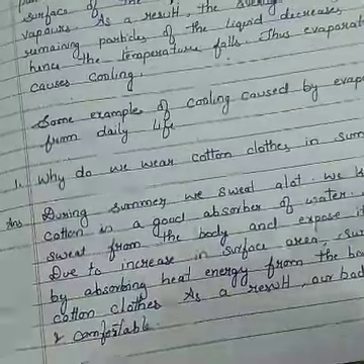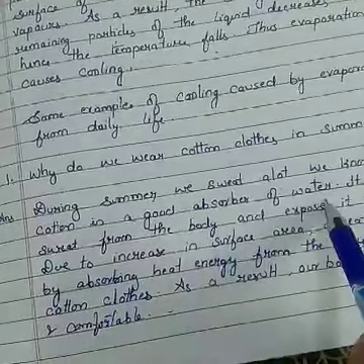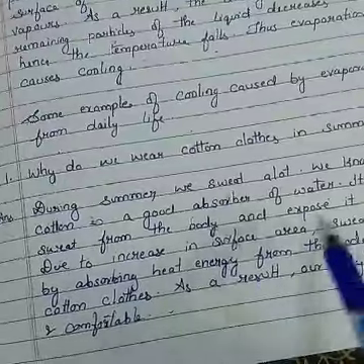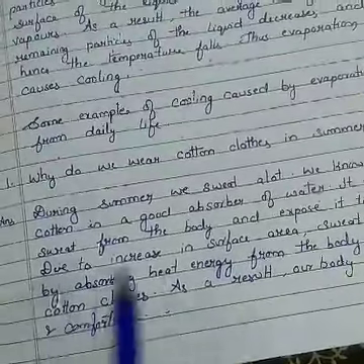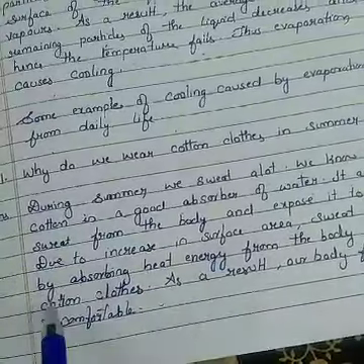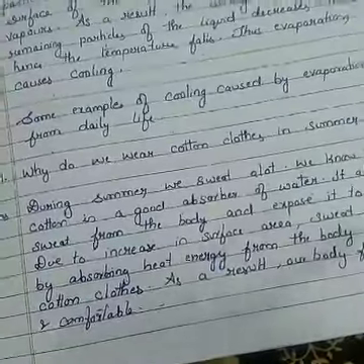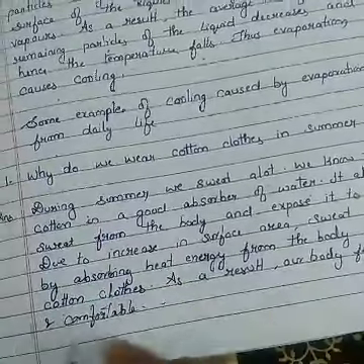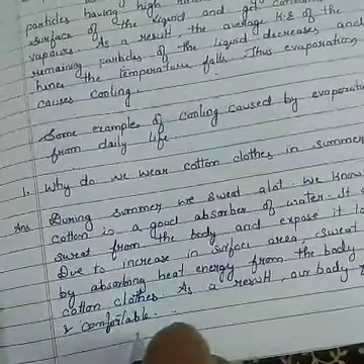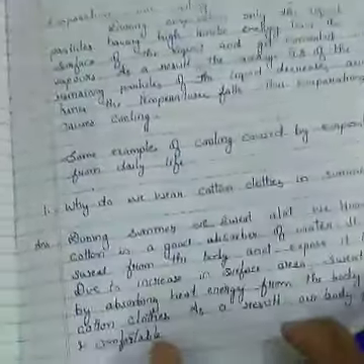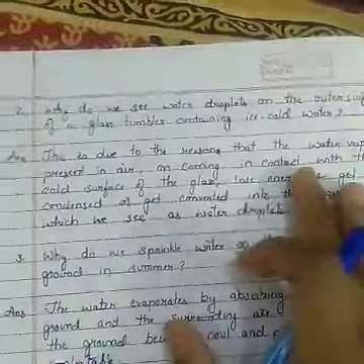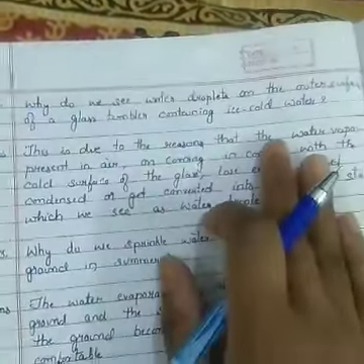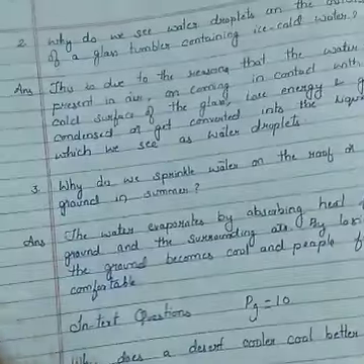We'll see the answer. During the summer, we sweat a lot. We know that cotton cloth is a good absorber of water. It absorbs the sweat from the body and exposes it to the air. Due to increase in the surface area, sweat evaporates by absorbing heat energy from the body and the cotton clothes. As a result, our body feels cool and comfortable. Cotton clothes absorb the sweat from our body, and the sweat gets evaporated in the surroundings, which helps our body to feel cool and comfortable.